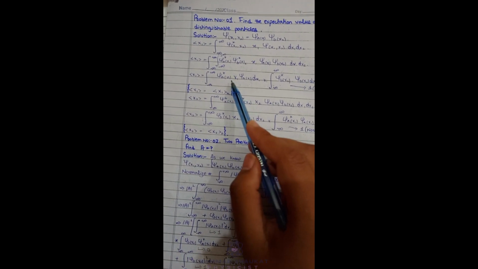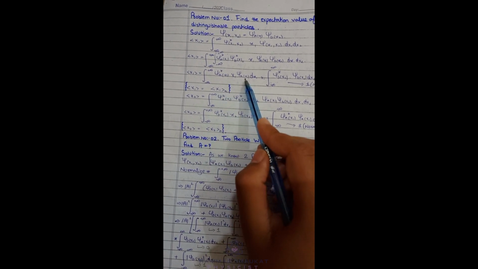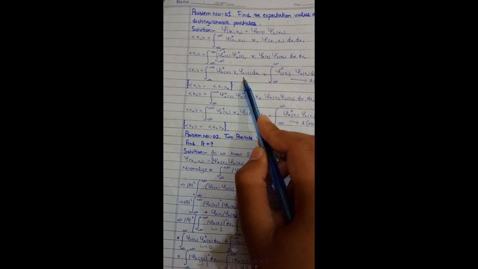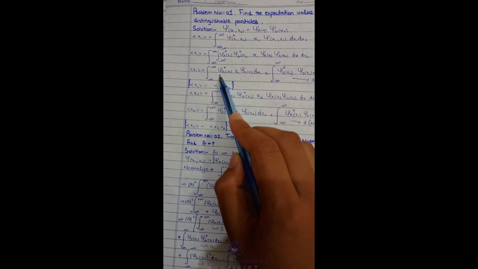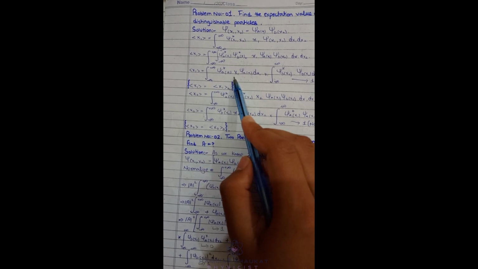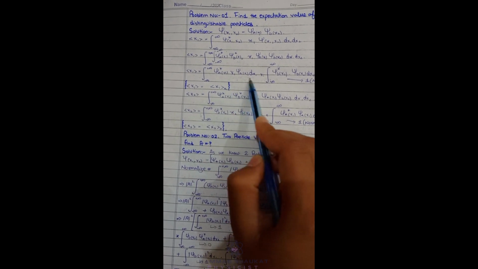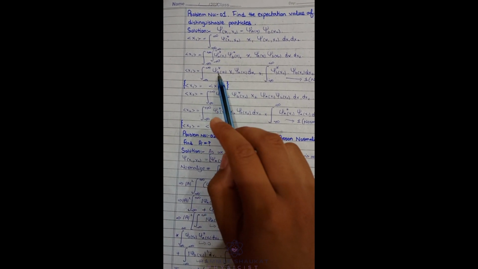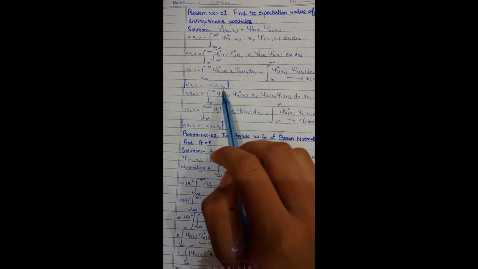And what is this? This is the expectation value. You see, this is the wave function, this is the conjugate of that wave function, and in between is x1. So this basically becomes the expectation value of x1, because it is along with particle a.